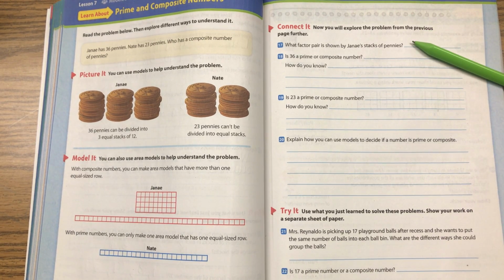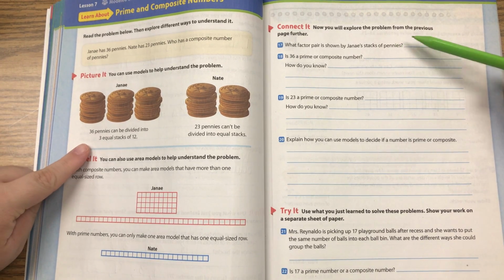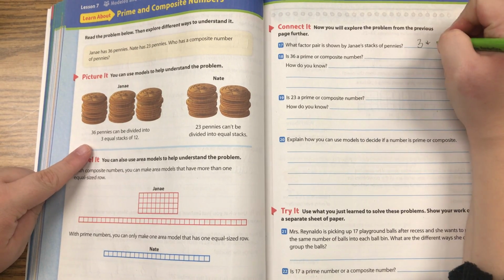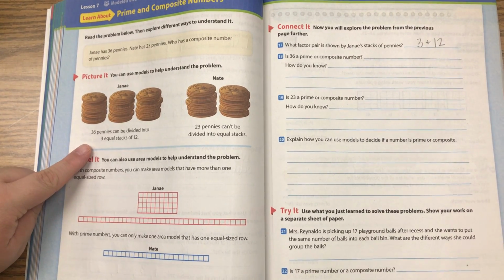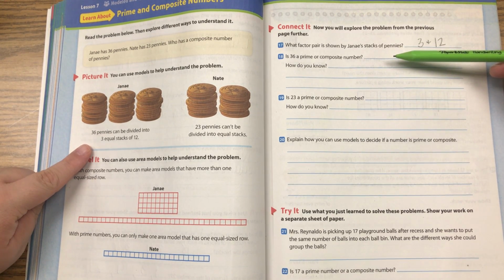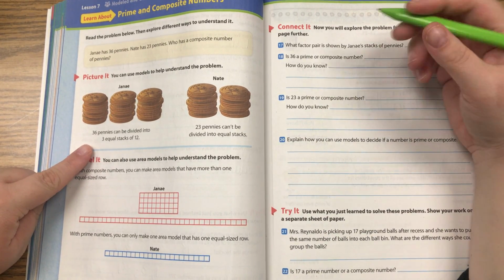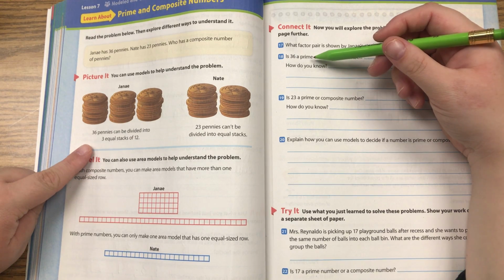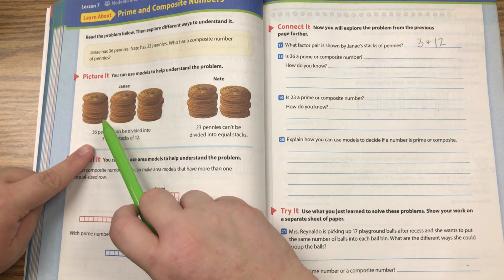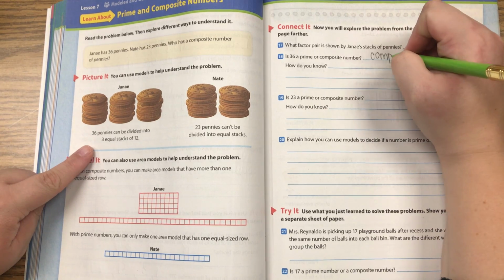What factor pair is shown by Janae's stacks of pennies? So what factor pair is shown? 3 and 12. That factor pair. Is 36 a prime or composite number? So flip back to the first pages if you need to. We said at the beginning of this that Janae has the composite because hers can be arranged in other equal stacks. So composite.